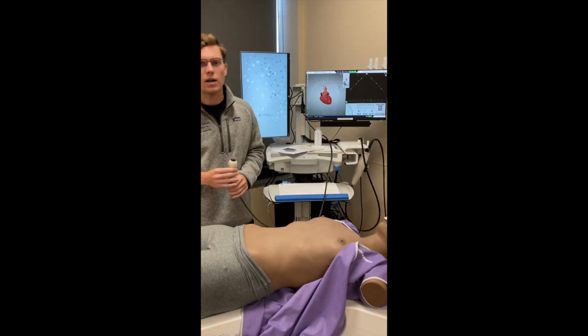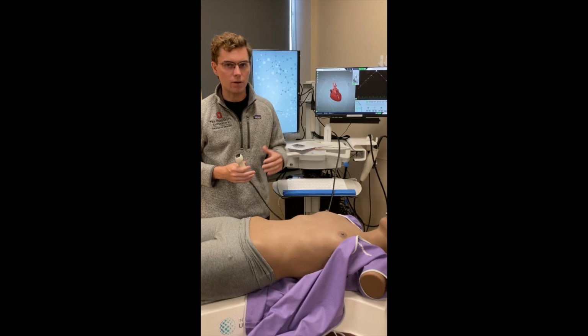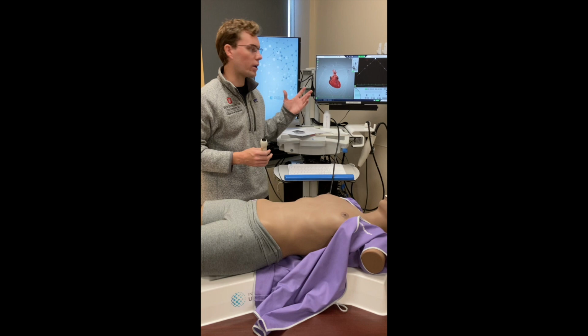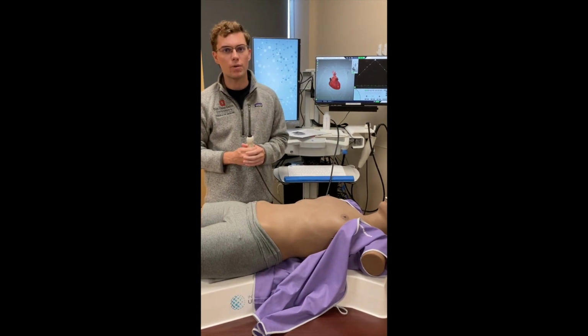And then with any additional time, you can run through different imaging of the heart, like parasternal long axis, short axis, apical four-chamber, or you can play around with the Eve a little bit, with different pathologies and physiologies.